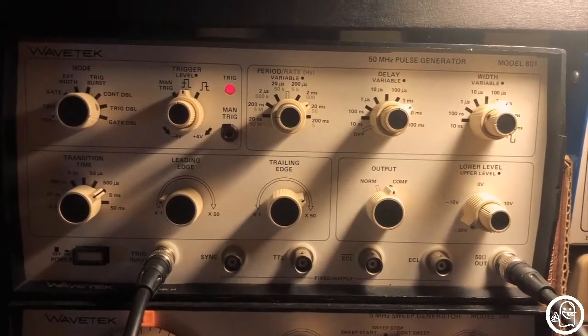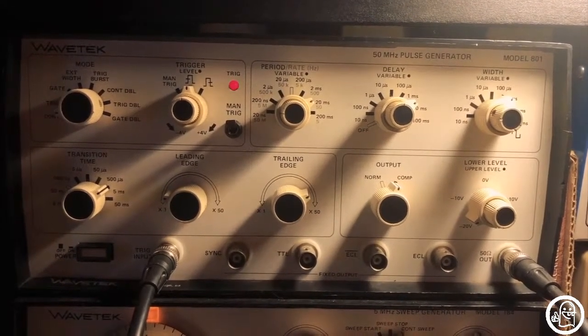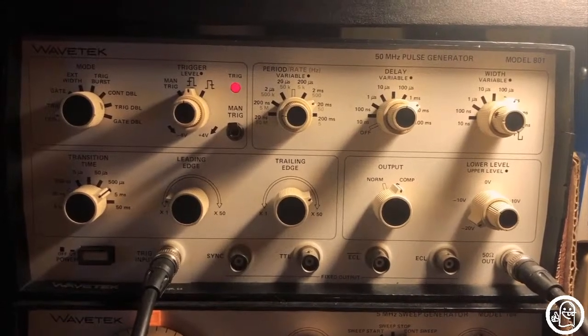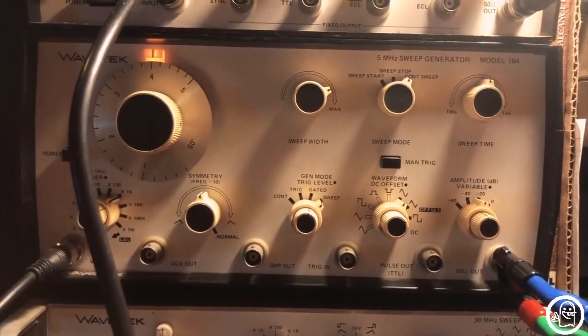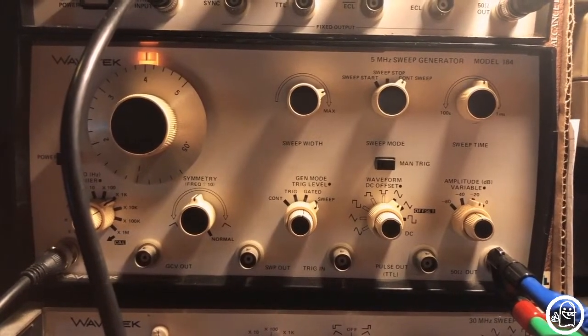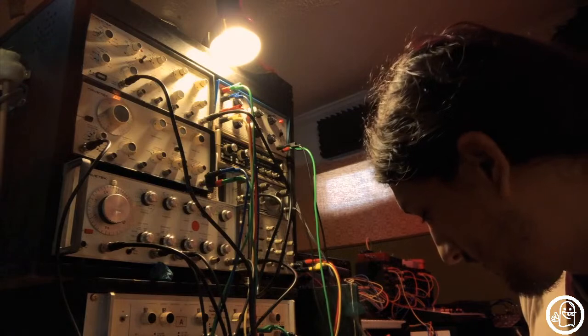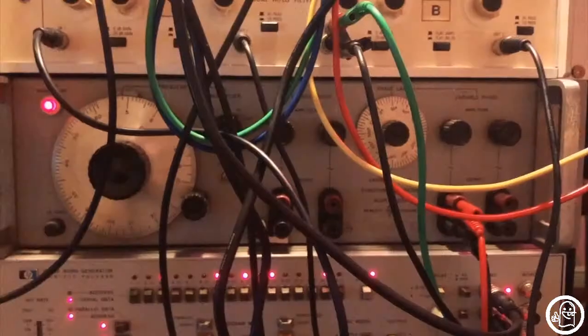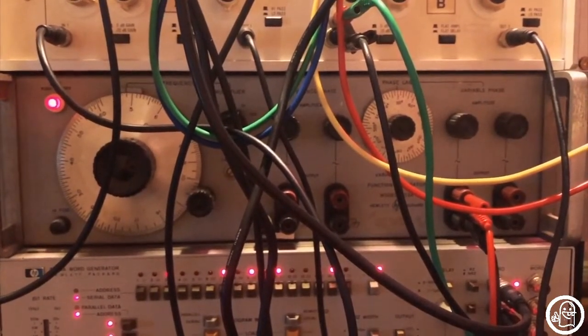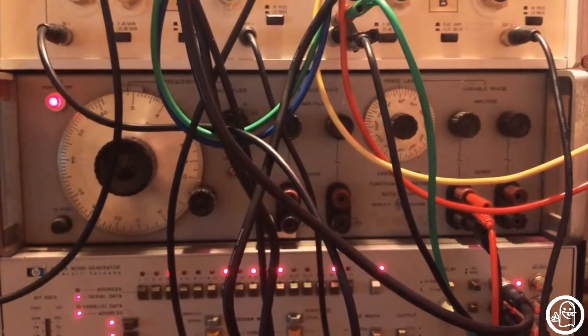Here's my cat. And I have these sweep generators going right now. There's another one here. And I can manipulate the sound.